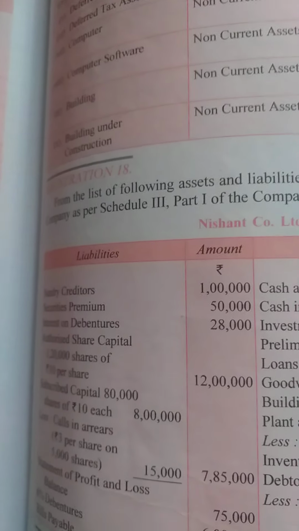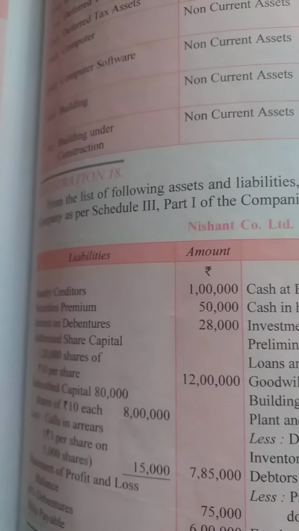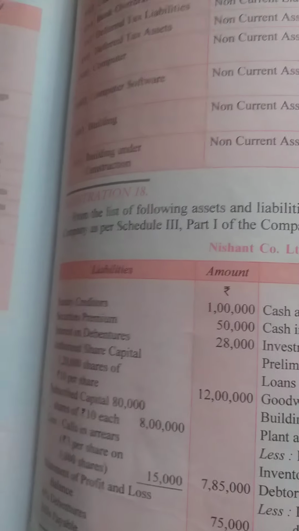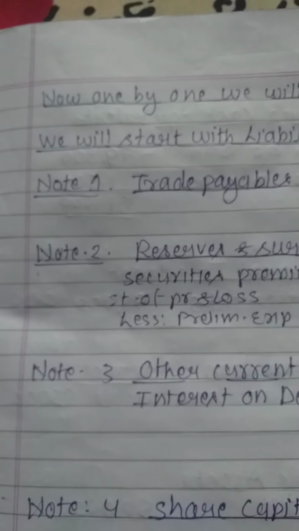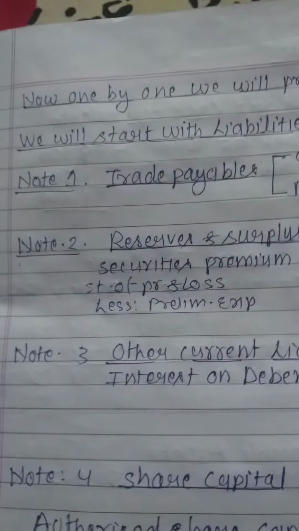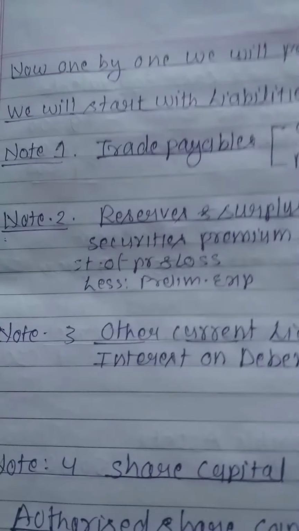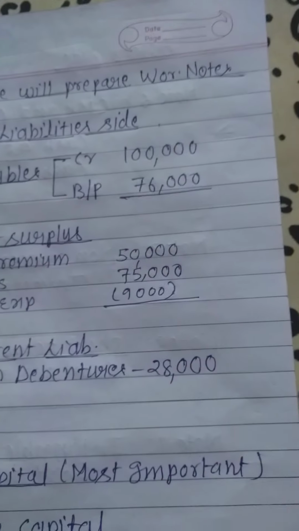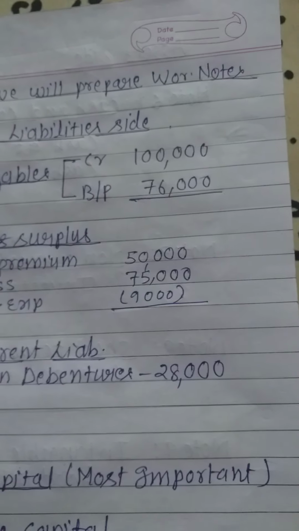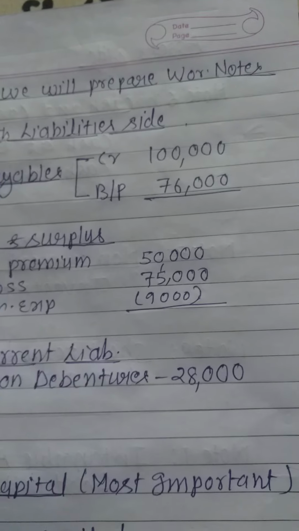Now, what is the second one? The second one is security premium reserve. Now, security premium reserve will come under reserves and surplus. So put note number 2, heading reserves and surplus, and under this heading, what you have to write? You have to write security premium amount 50,000. All this you have to do through working note only.